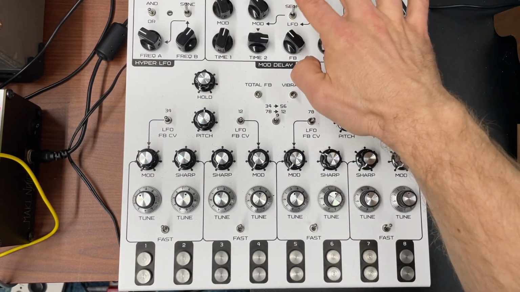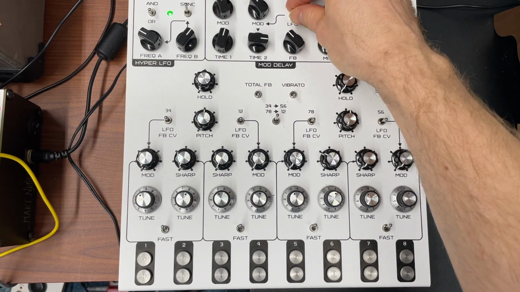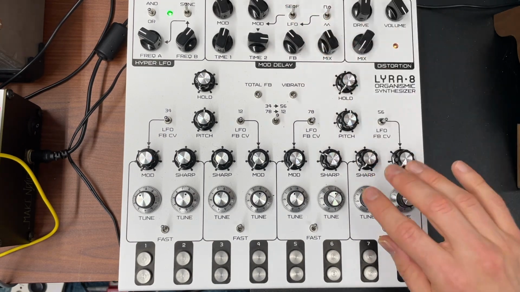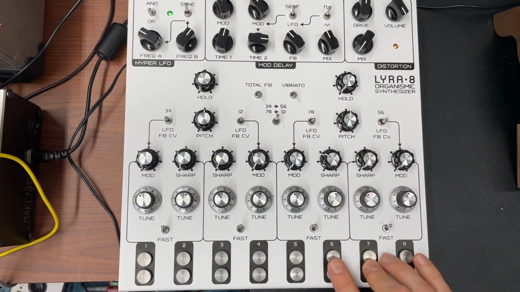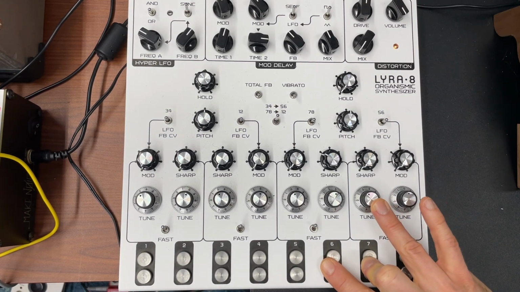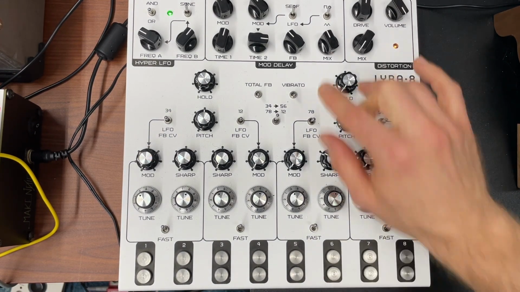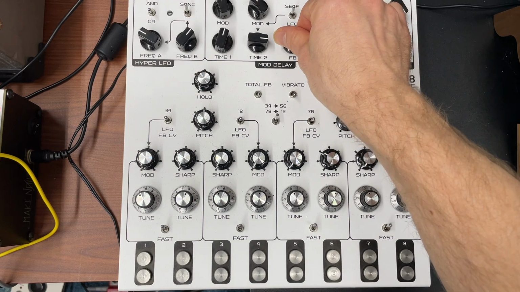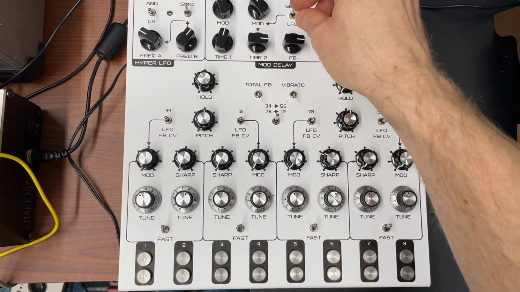When this switch here is set to self, it's using the audio output of the feedback of the delay itself. And you hear this can become self-cycling.